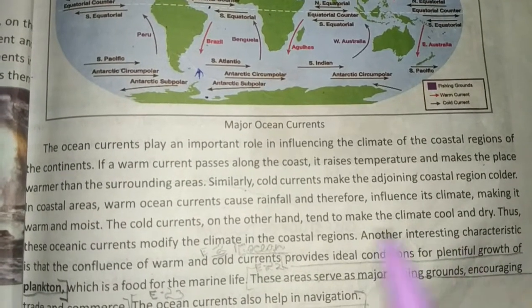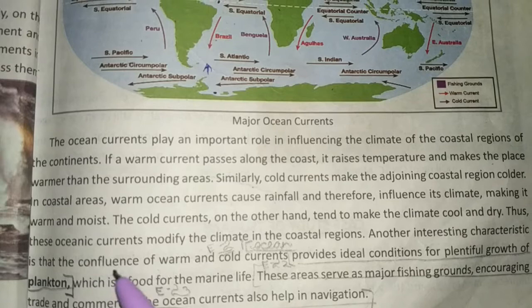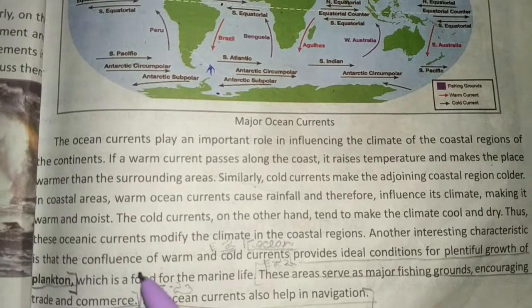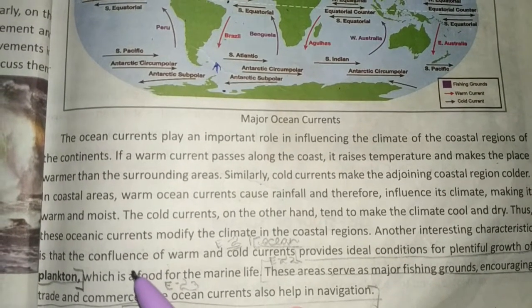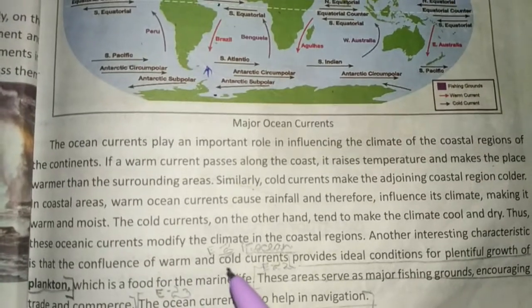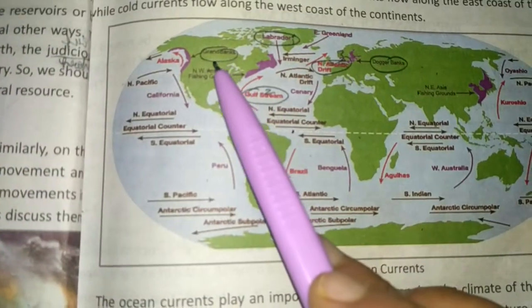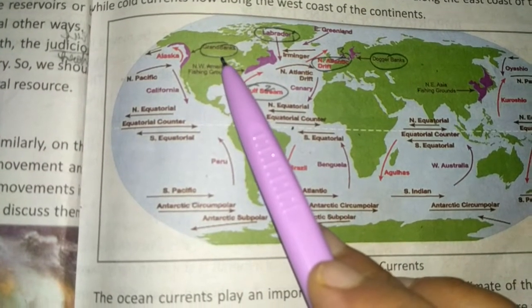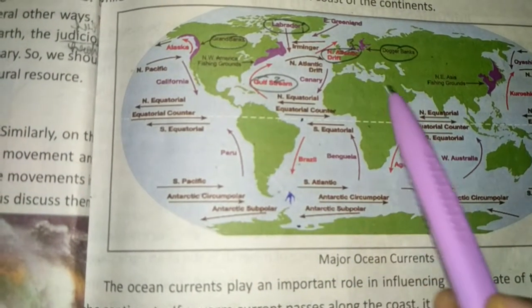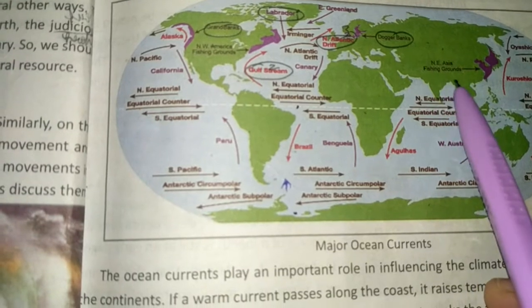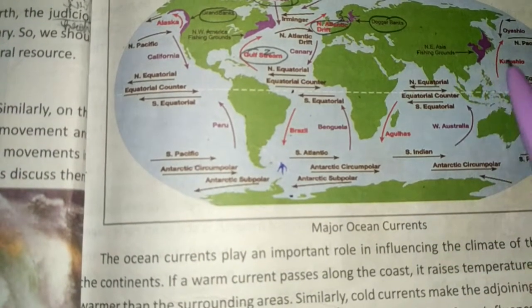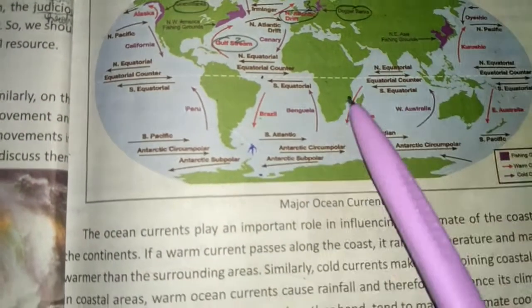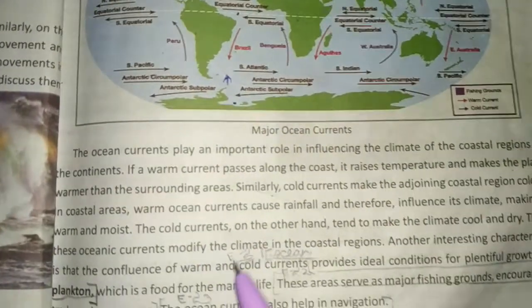Another interesting characteristic is that when the warm current and the cold current meet together at a confluence, these areas become fishing grounds. You can see the Grand Banks fishing ground, the Dogger Bank fishing ground, the Northeast Asia fishing grounds, where the cold and warm currents confluence.